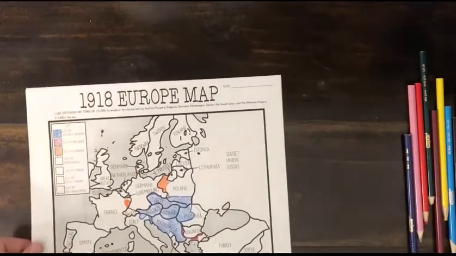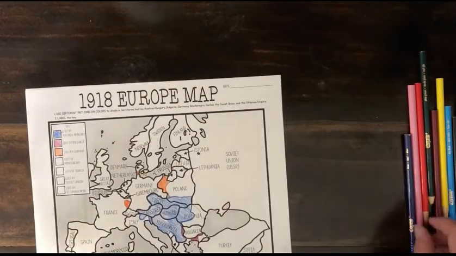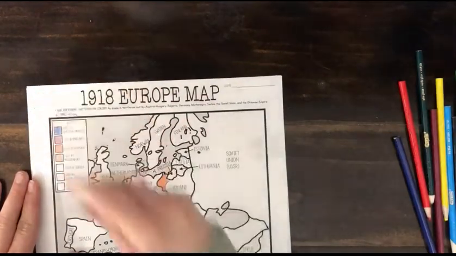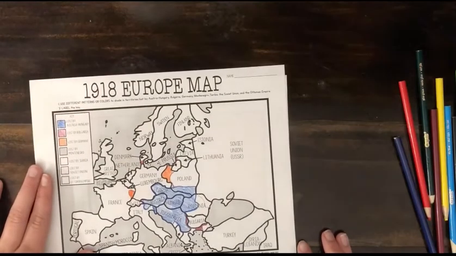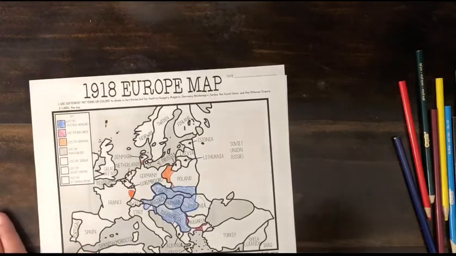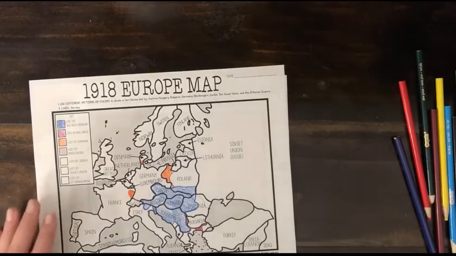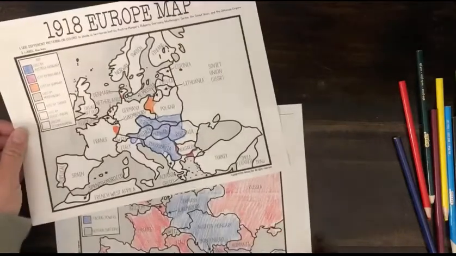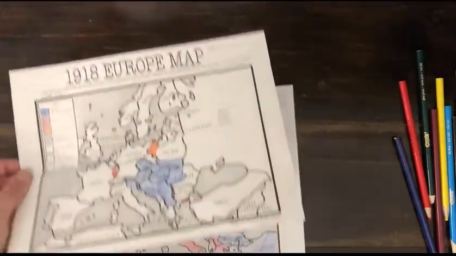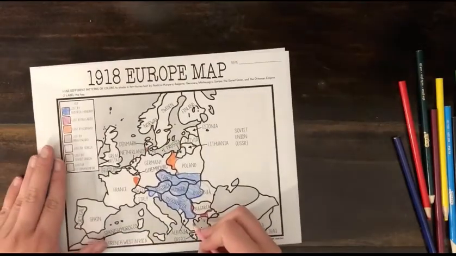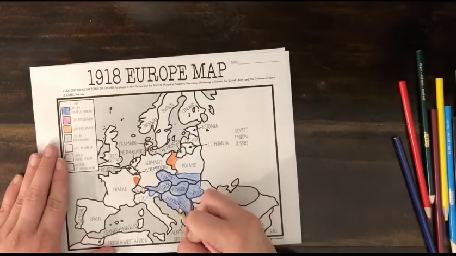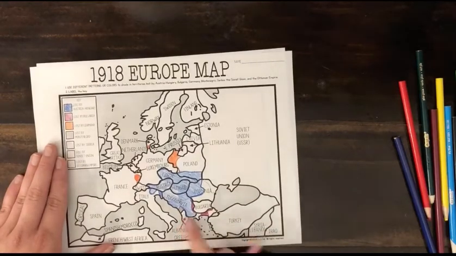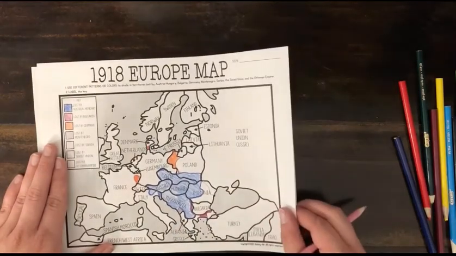Now we're going to look at what was lost by Montenegro. I'm going to use this grayish color. Montenegro didn't really lose a whole lot, just this part down at the bottom. Just this right here. Just this little section by Yugoslavia. Okay? Just a tiny little part right there. Okay.